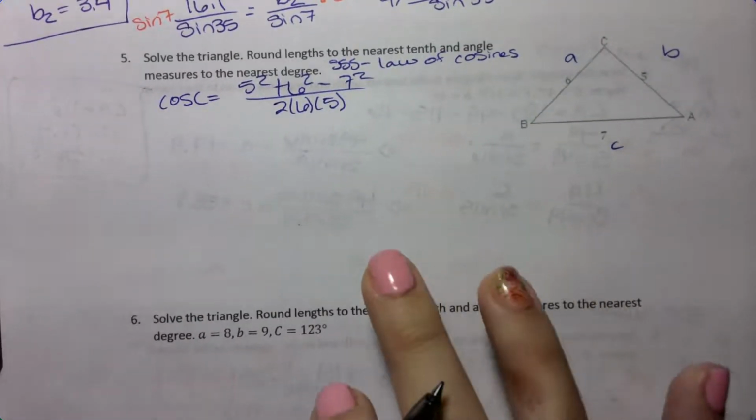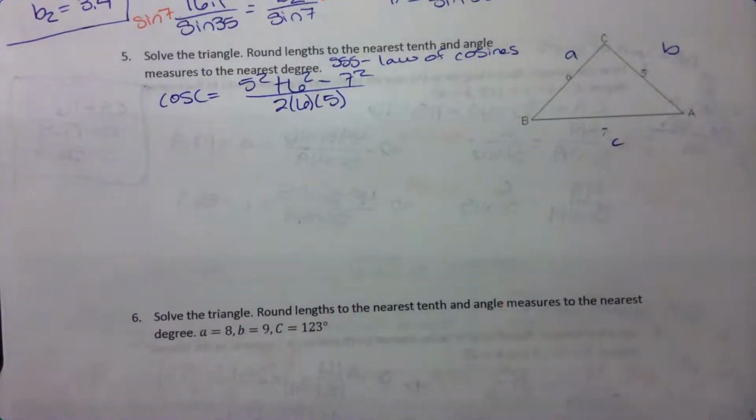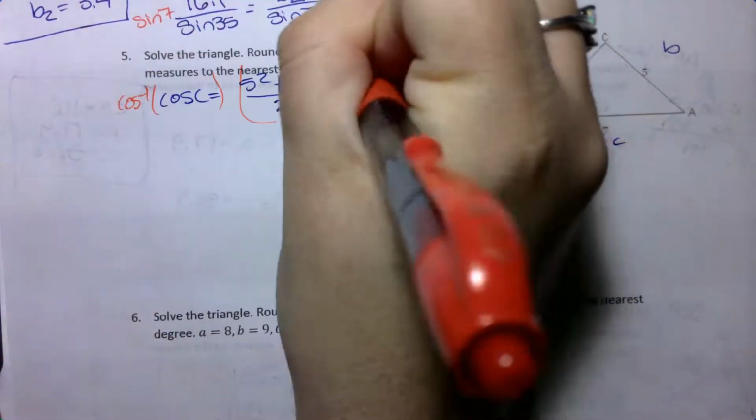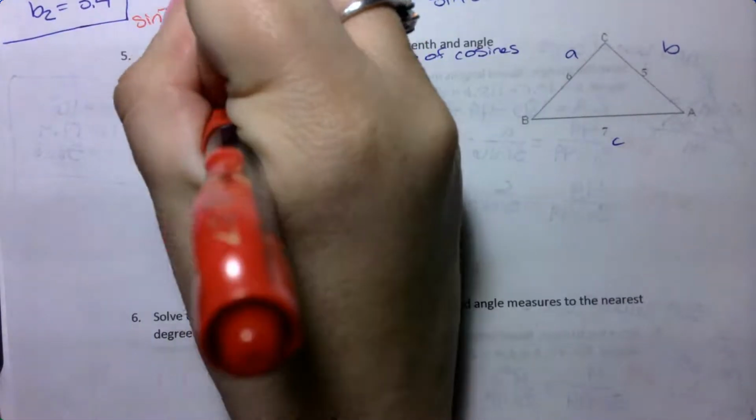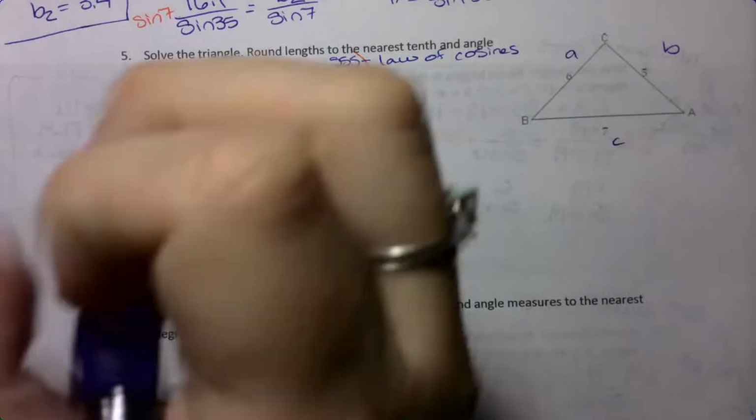So then what I want to do is I want to isolate my variable. I am going to find inverse cosine of both sides. And I am going to just rewrite this.